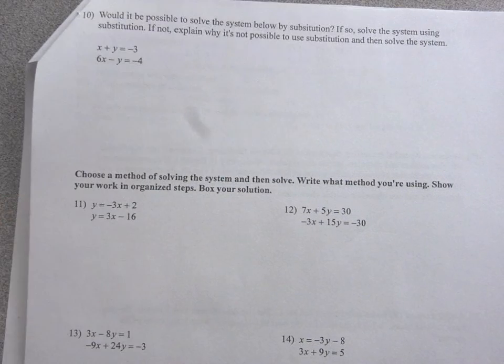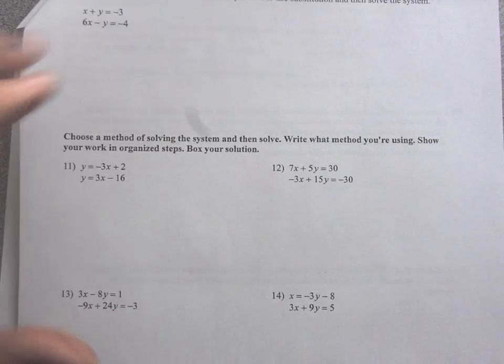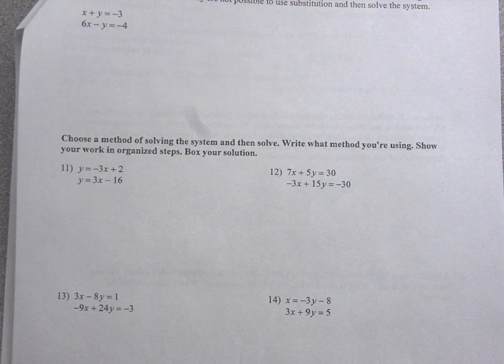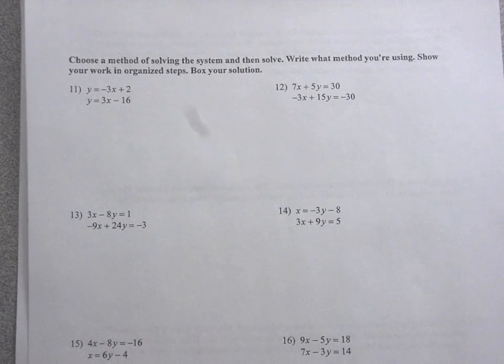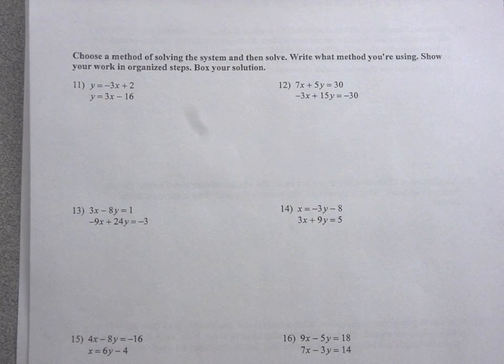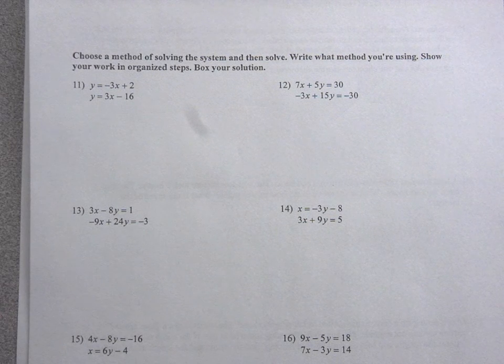Okay, 10, kind of the same idea. We'll address that in just a second. I want you to think about it. Now this is where we're going to talk about some stuff. It says choose a method for solving the system and then solve. Write the method you're using, show your work in organized steps, and box your solution.